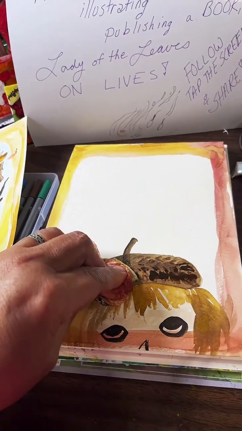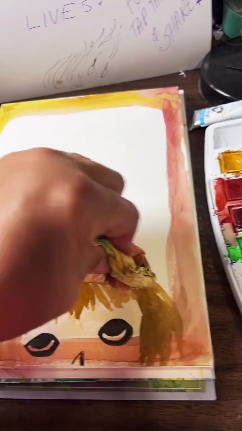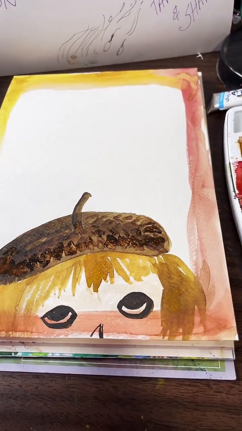Thanks, Bobby. I'm going to dab this. I waited a minute to dab it, so it puts some cool little texture, some of the color grabs.